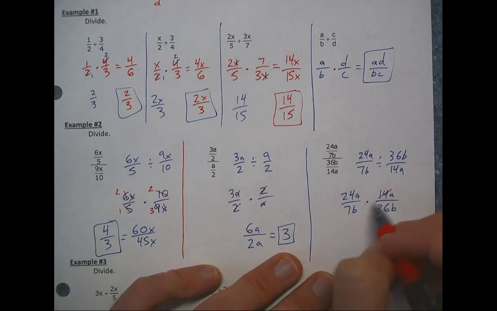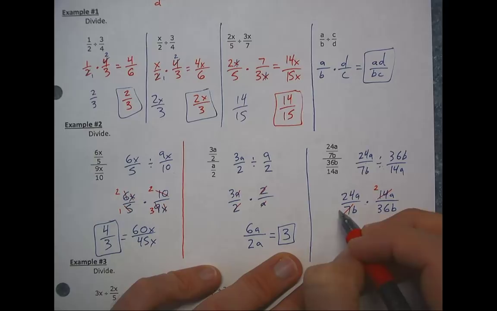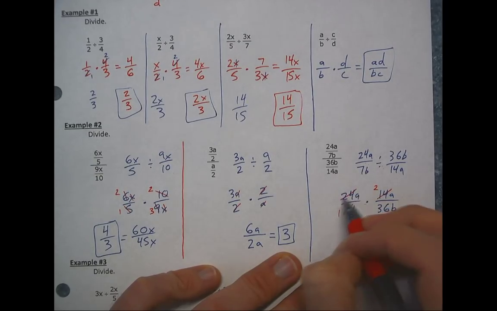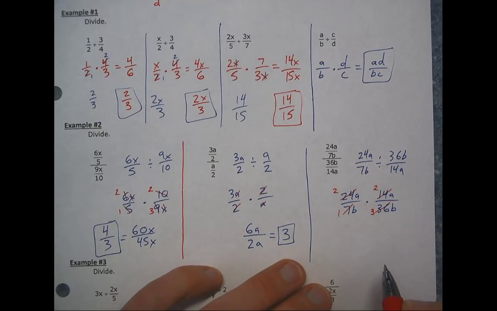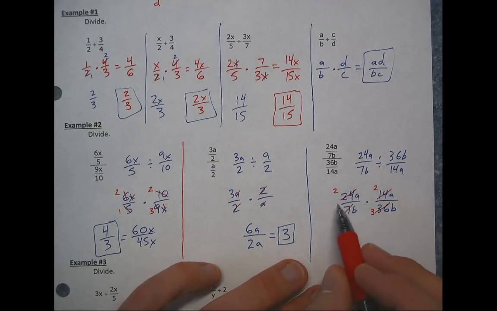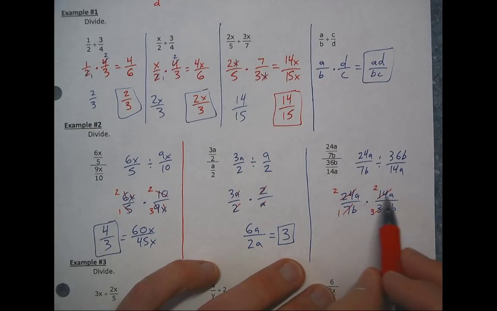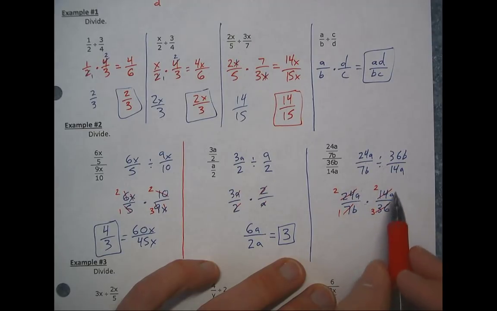So when I see 14 and 7, I automatically think 2 and 1. 24 and 36 can be divided by 12. 12 goes into 24 twice, and goes into 36 3 times. Okay, there's nothing else that cancels. Again, the a's are both on top. The b's are both on bottom. You can only cancel when you have one on the top, one on the bottom.